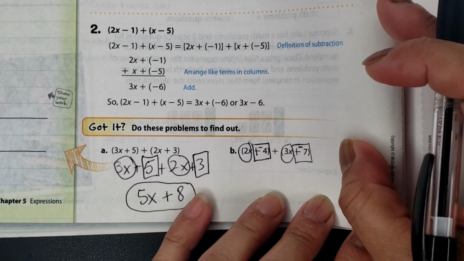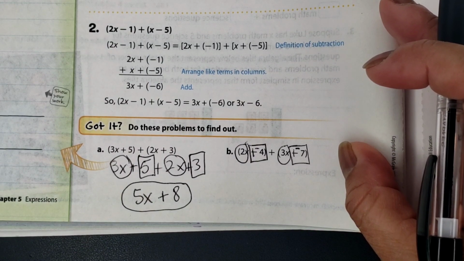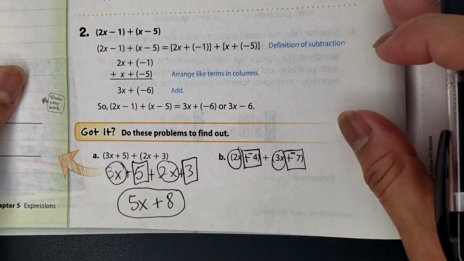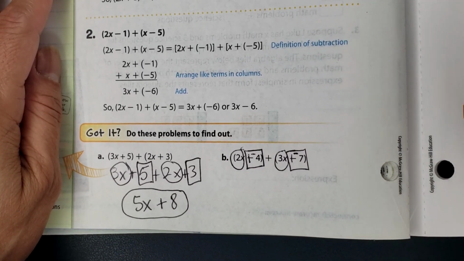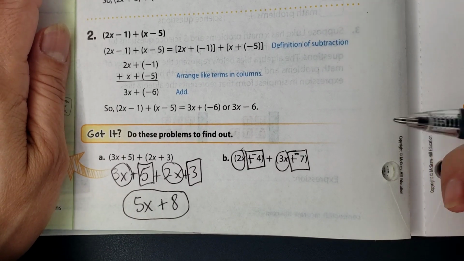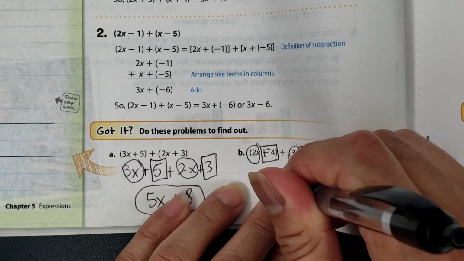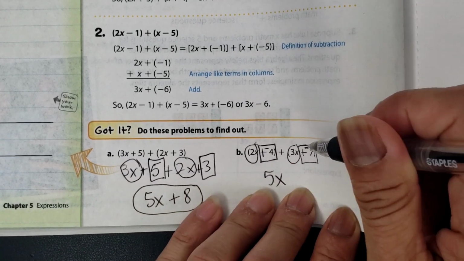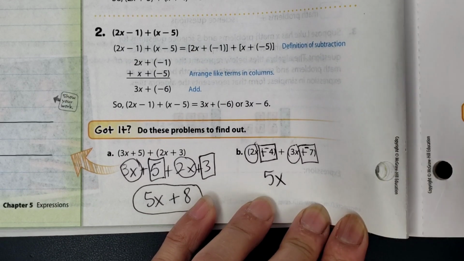If the signs are the same, you add and keep that sign. If the signs are different, you subtract and keep the sign of the one with the greater absolute value. We for short say the bigger number, but it's really the one with the greater absolute value. 2x plus 3x, that's 5x. -4 plus -7 is -11.